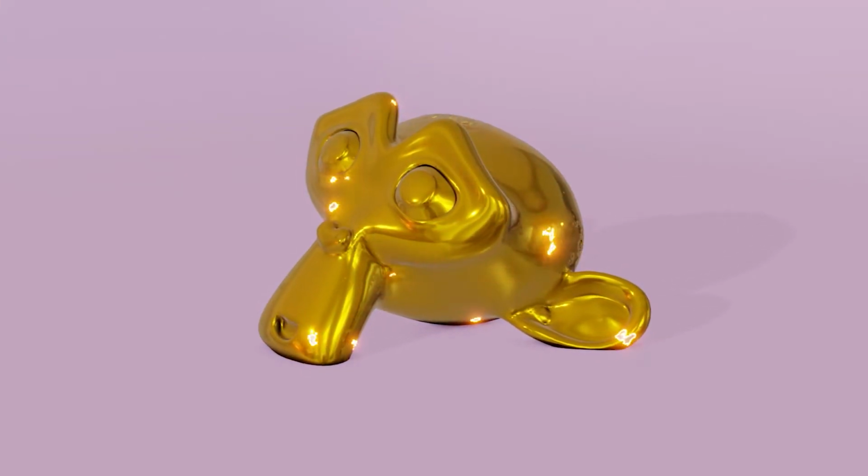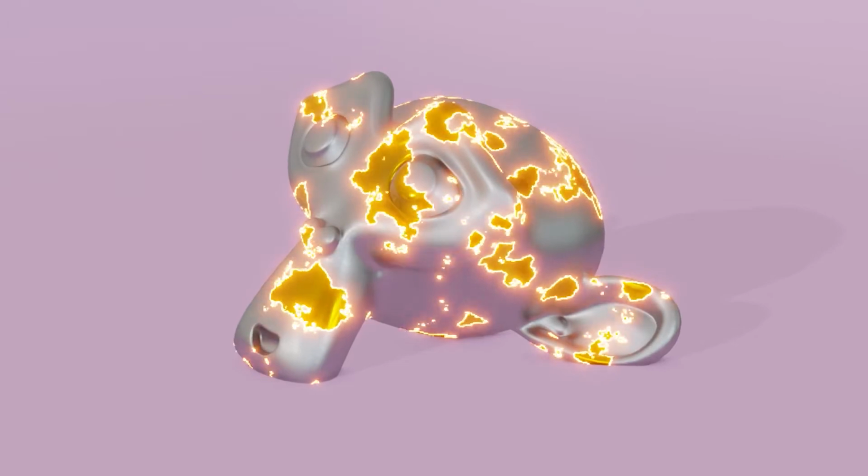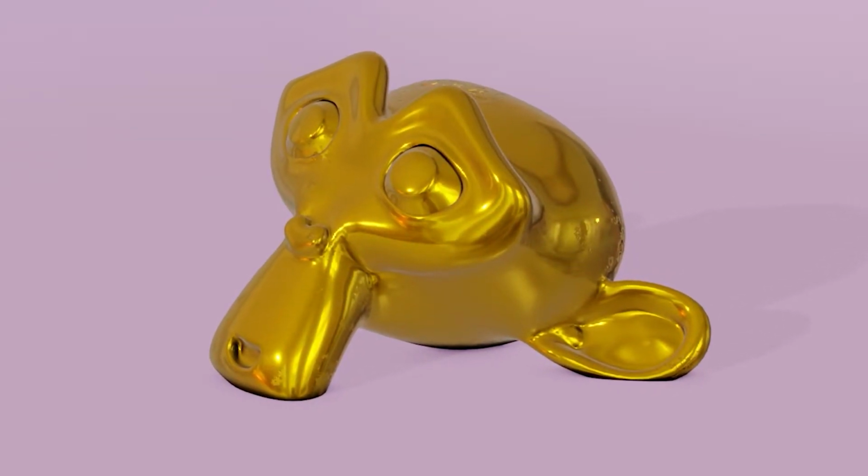Whoa, damn, is that a golden monkey? Holy crap, man, I wish I could make that. Oh, wait, you can make that. Let me show you how.